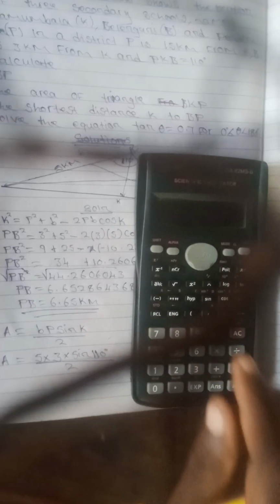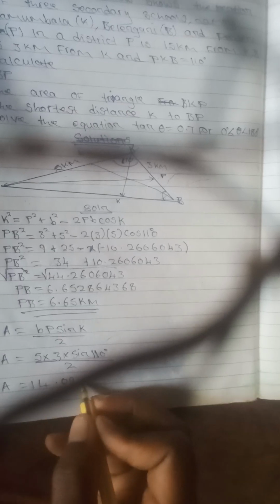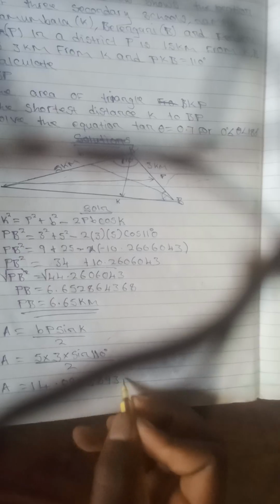So we are going to punch everything on top here on our calculator. So we are going to say 3 times 5 times sine 110 degrees, and the answer will be 14.0953891.